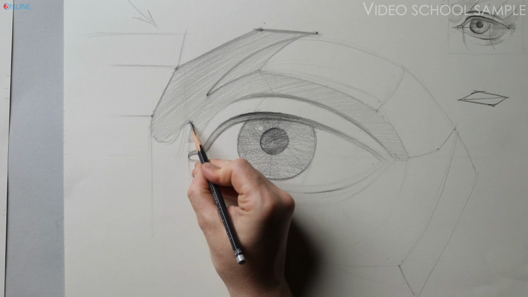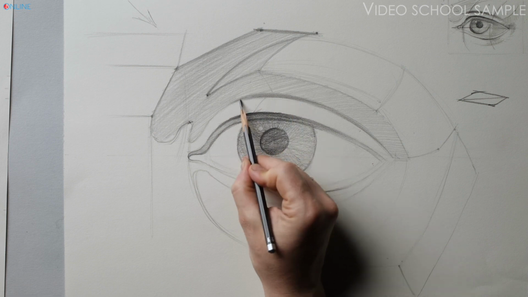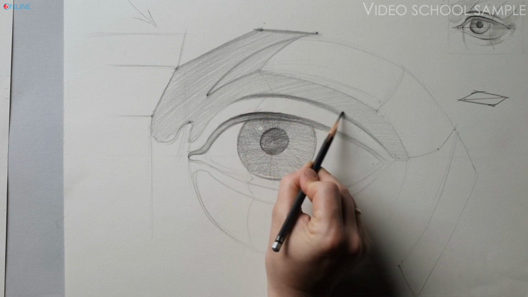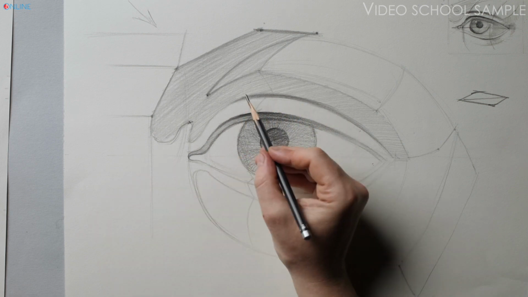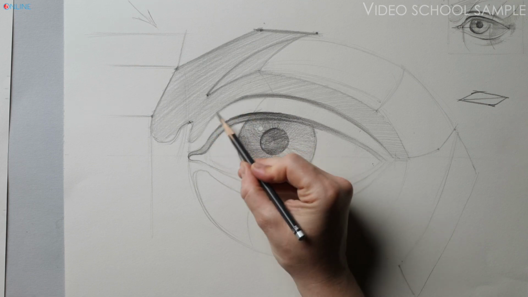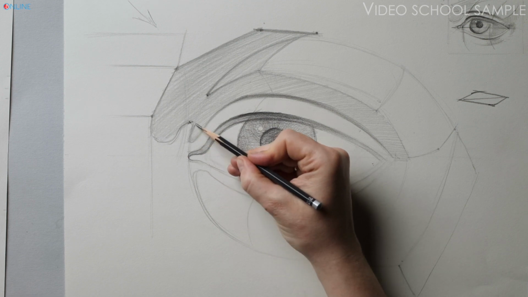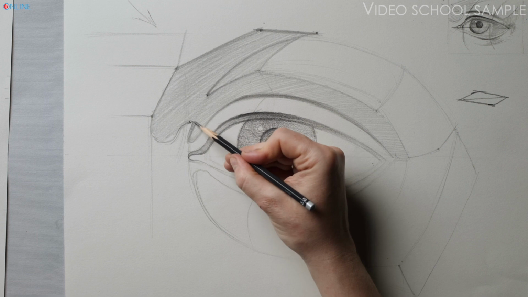Inside here is 4. Come out here. Come out again here. Make it a little thicker here.